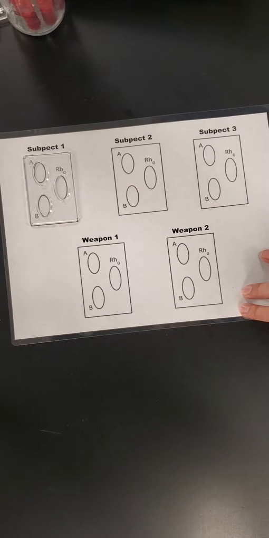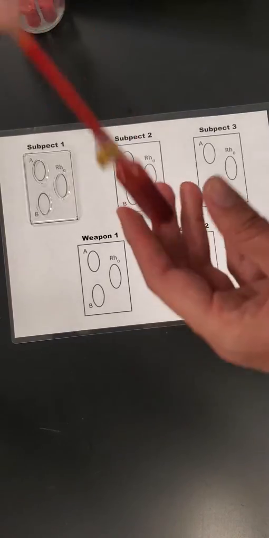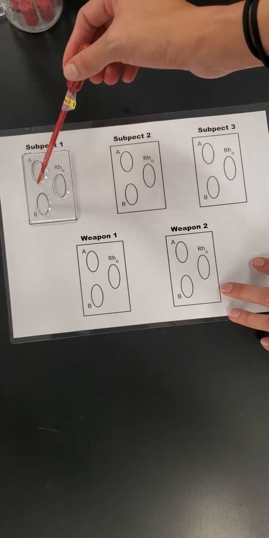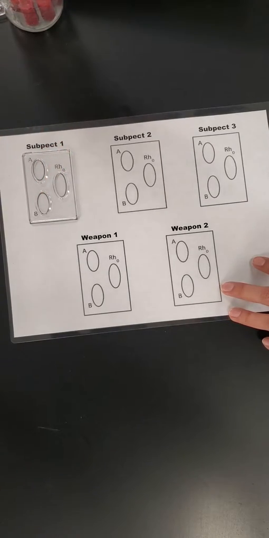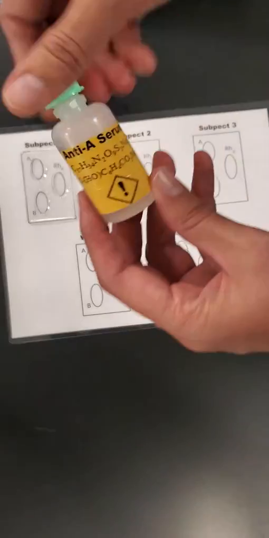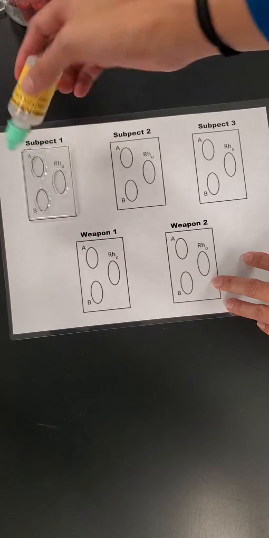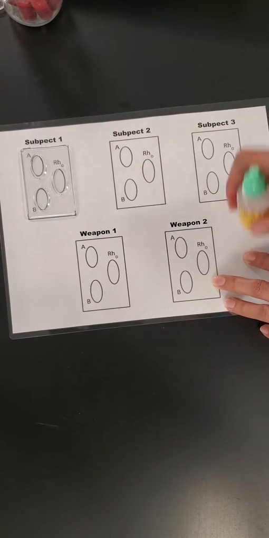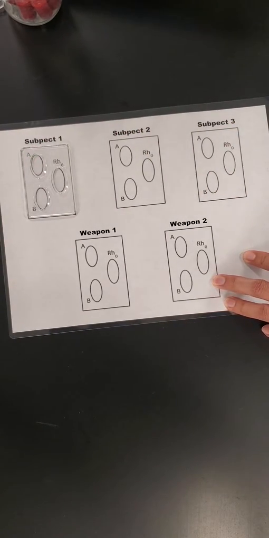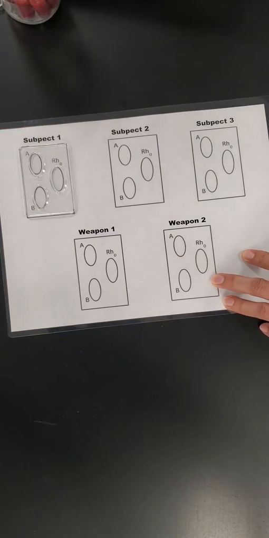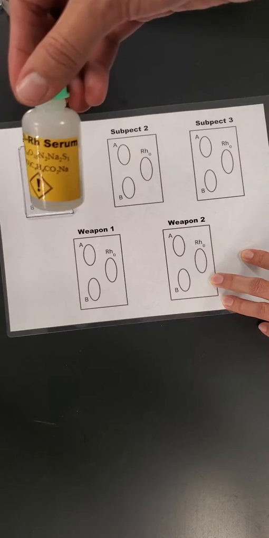Now what you're going to be doing, so let's say you're testing suspect 1, which in this case I believe is the orange color, you're going to be putting 5 drops in each one, and then you're going to be testing it with the right serum. So for example, this is serum A, and so you're going to be placing the drops there, and then you're going to observe to see if any agglutination happens, and then you're going to do the same thing with the anti-serum B, and then the same thing with the one for Rh.